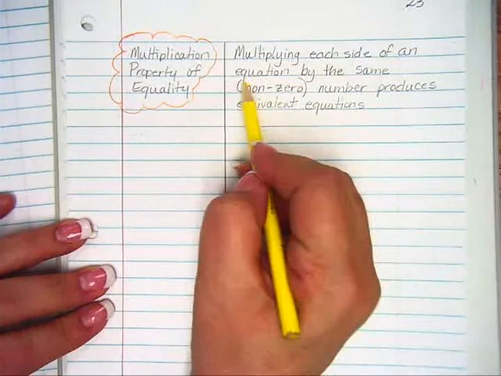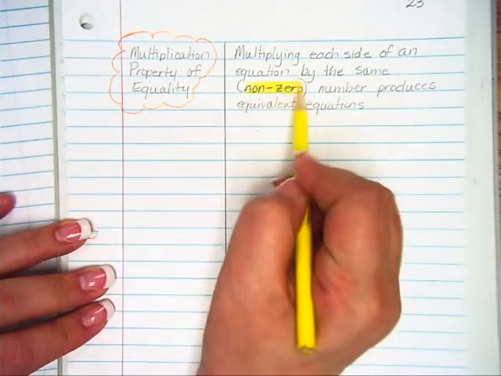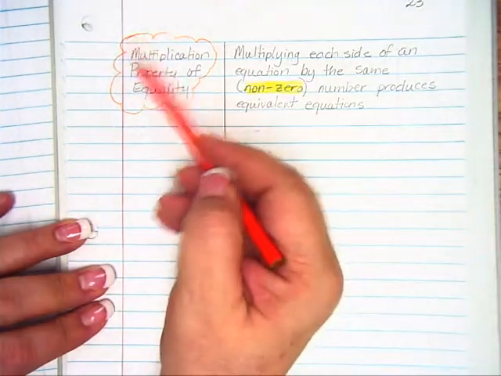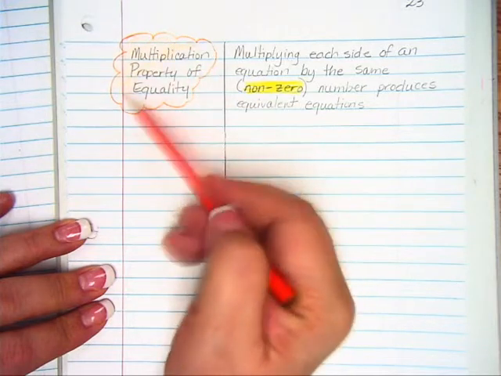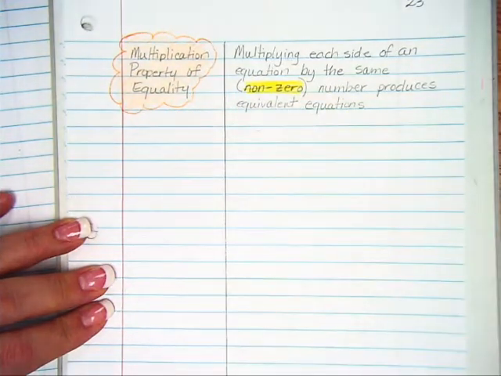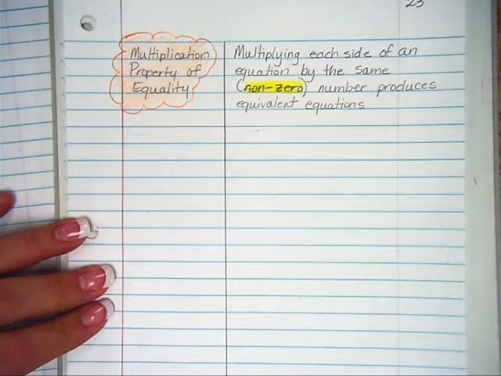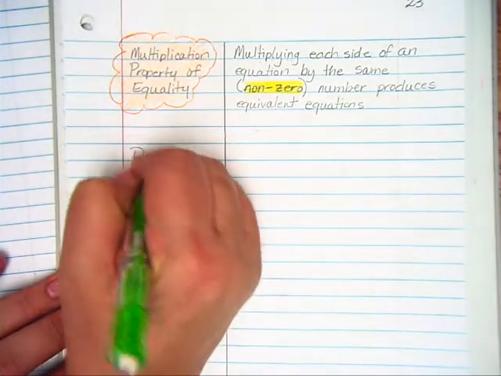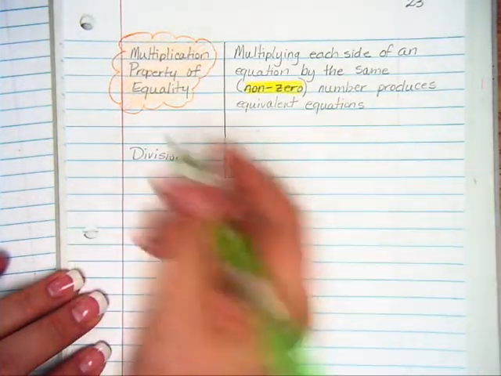Highlight non-zero for me in your notes, because it's going to be very important when we talk about division. And where there is multiplication, there is division. So that's next. Division property of equality.